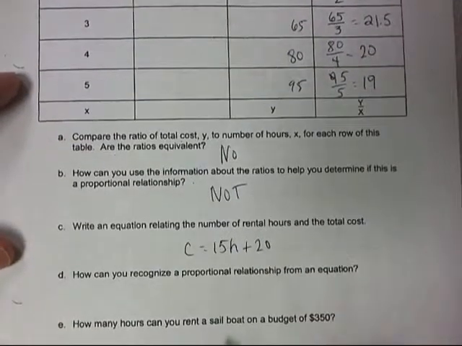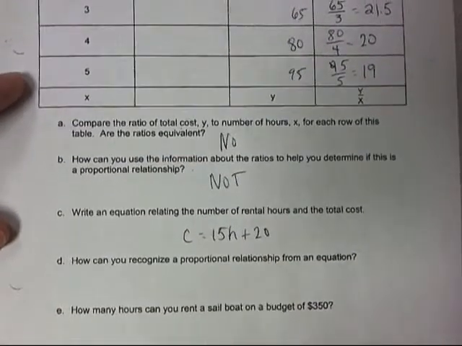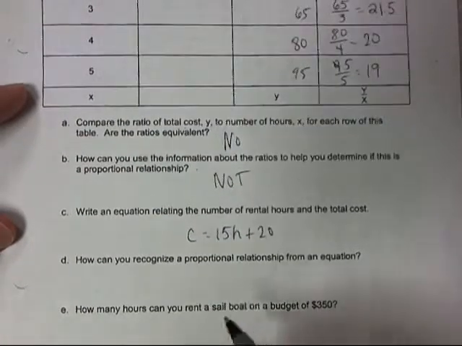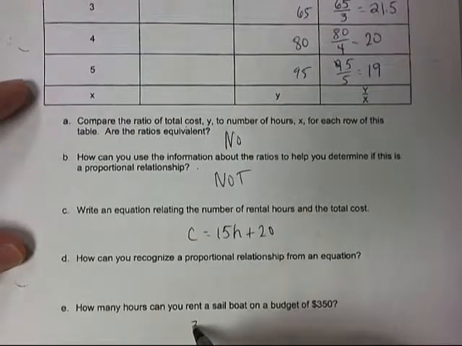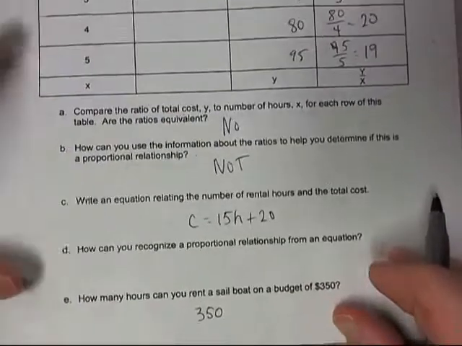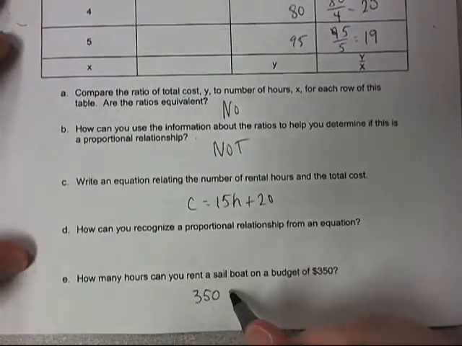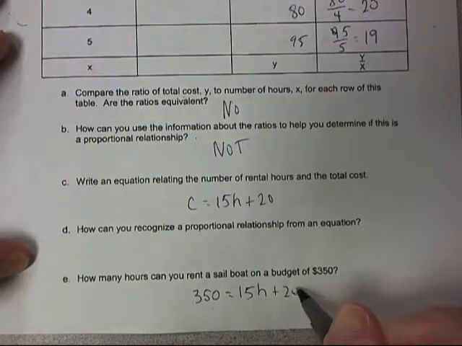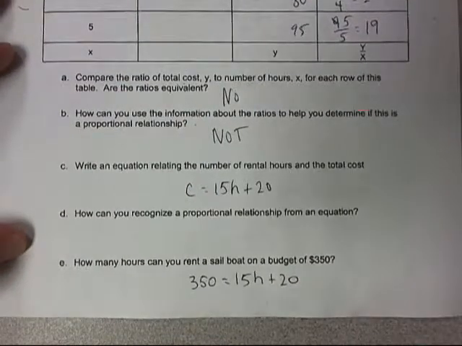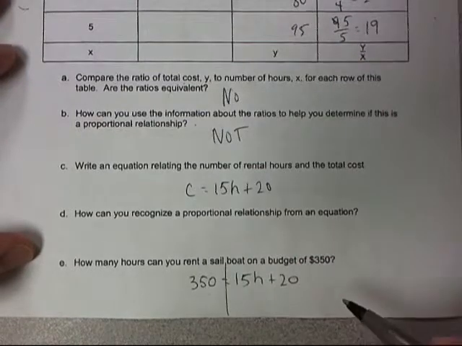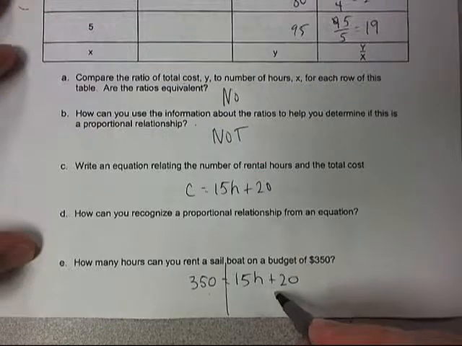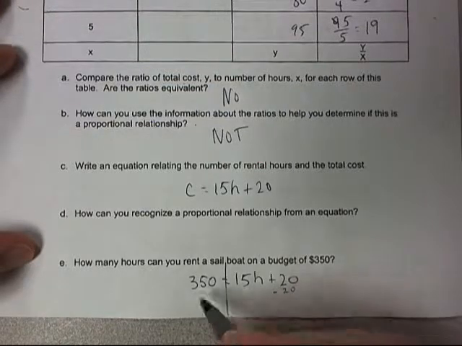How many hours can you rent a sailboat on a budget of $350? Well, let's see. So when the total cost is $350, substitute 350 for C: 350 equals 15 times H plus 20. It's a two-step equation, so draw your line. First step is to either add or subtract. In this case, we're going to subtract 20 from both sides.